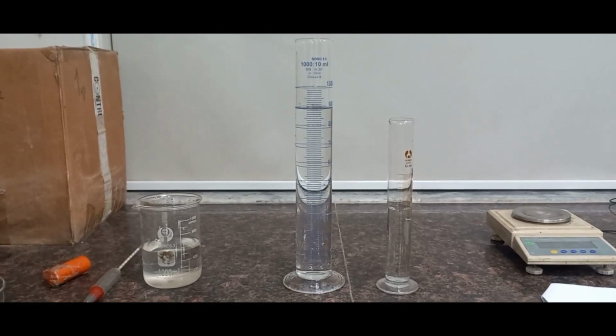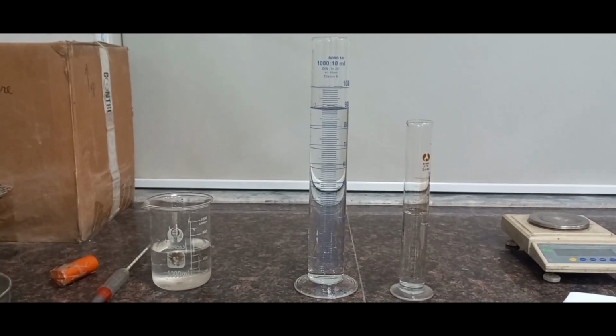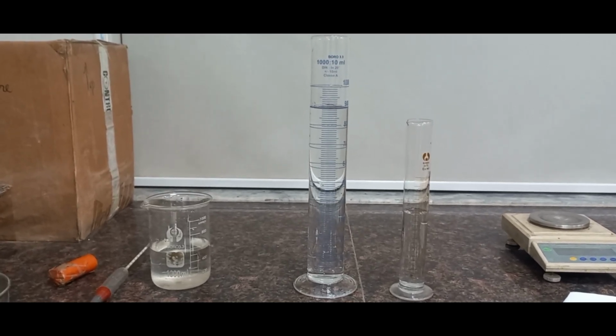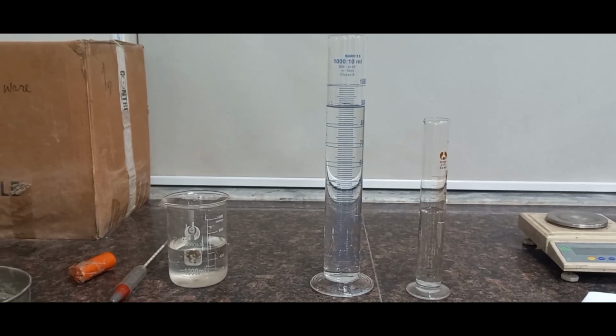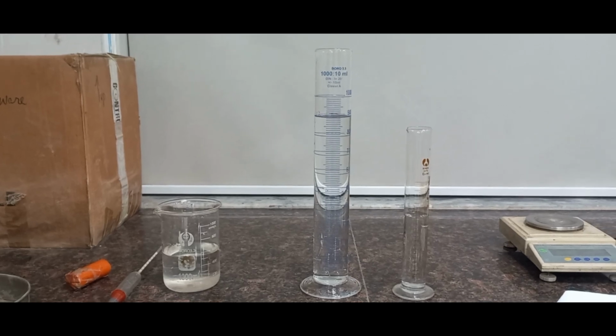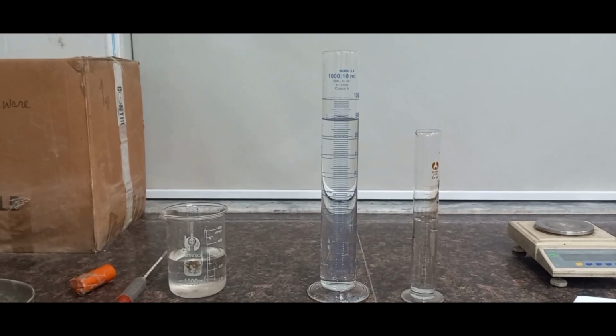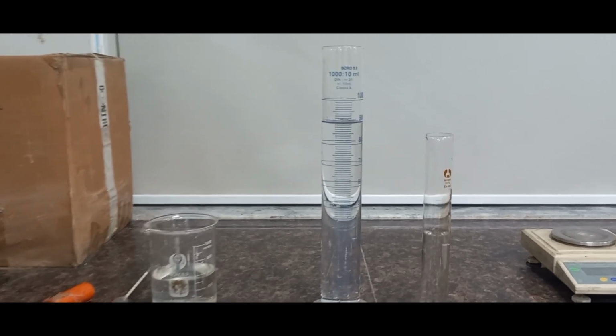First is direct method and second is indirect method. In direct method, we have a measuring cylinder, minimum least count of 5 ml, and having the water volume in this cylinder is 900 ml, that you can see there.